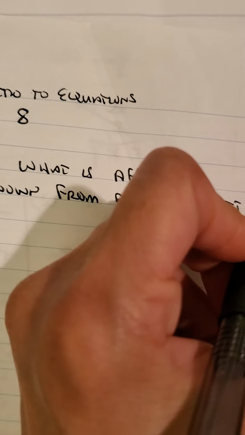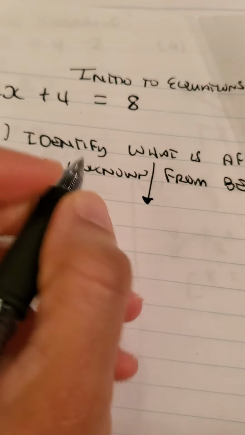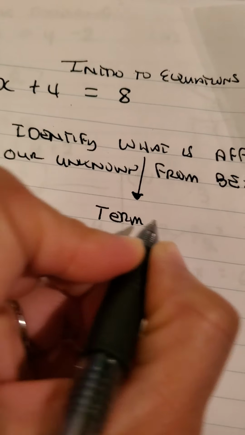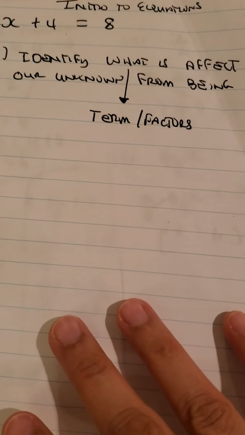And when I use the word what, I want to define it. What terms or factors? Right? That's what I mean when I say what. What terms or factors is affecting my unknown x from being by itself?